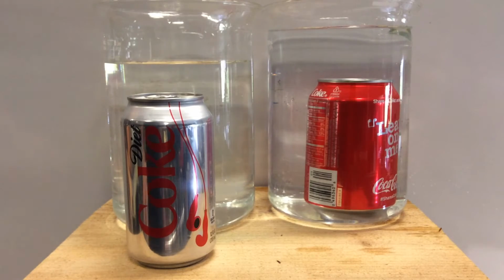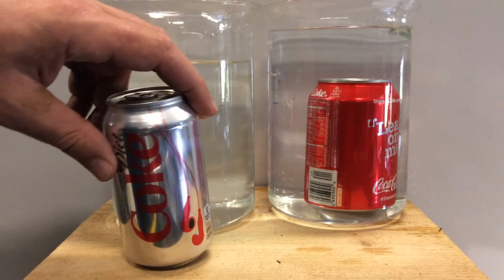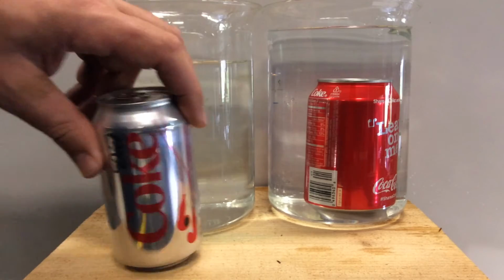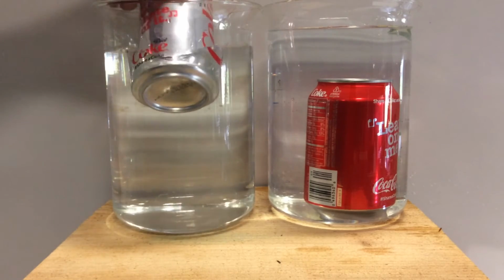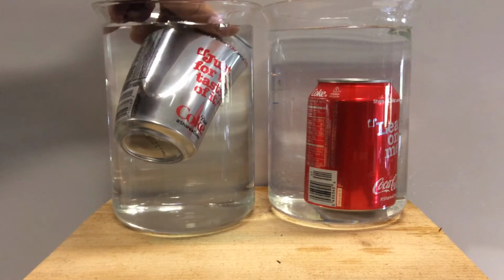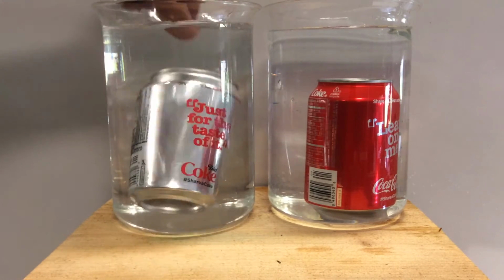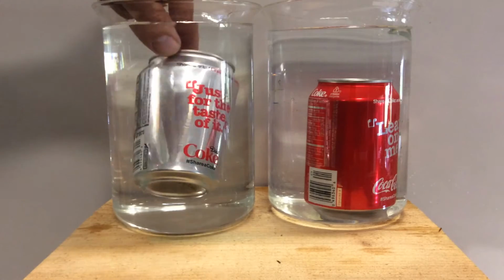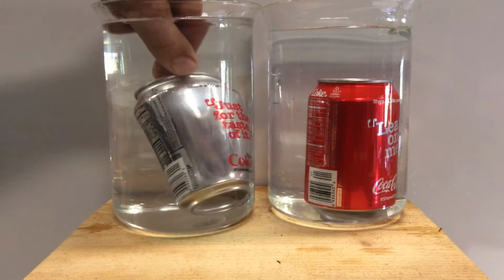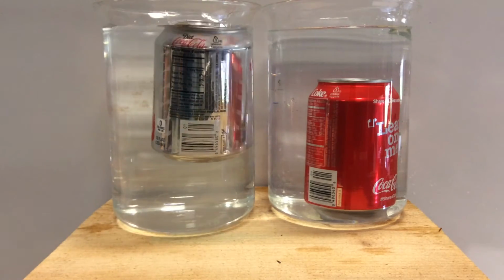And then we have our Diet Coke, or soft drink here, that does not have the sugar. So again, make sure that we get all the water that collects on the bottom of the can out, and we should try to see if we can make it sink. And we can see that it's pretty darn buoyant. No matter what we do here, that can floats to the surface.